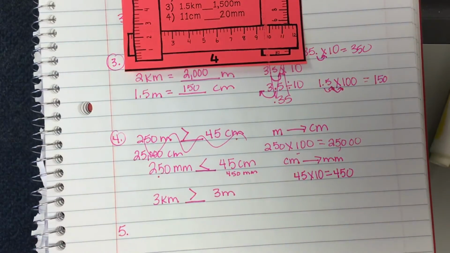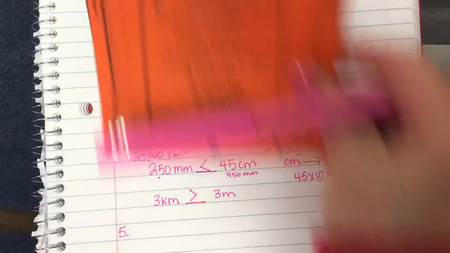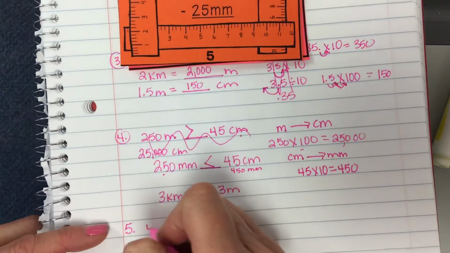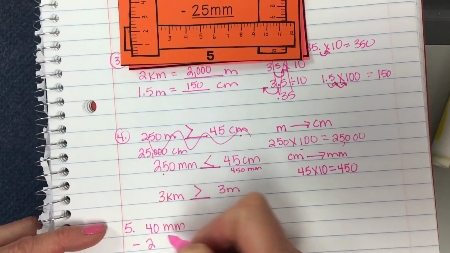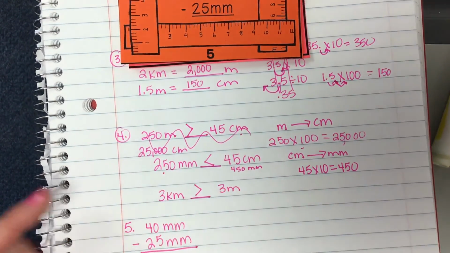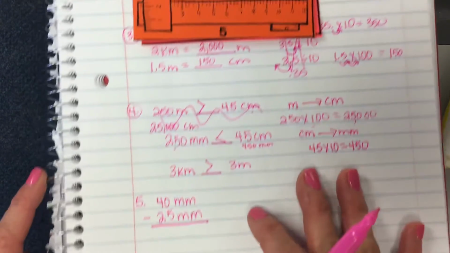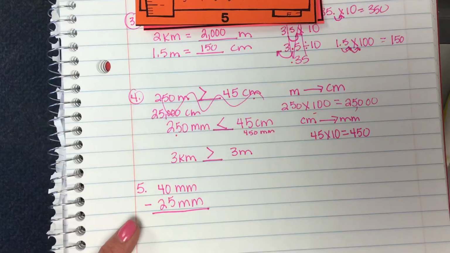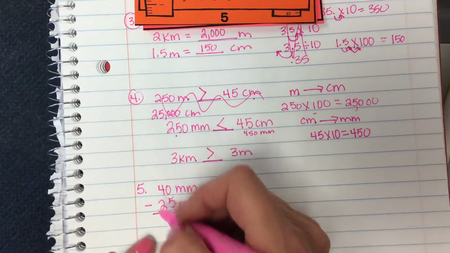All right, number 5. And then we're going to move and save some more for tomorrow. How many centimeters is 40 millimeters minus 25 millimeters? Okay, how many millimeters is it? Do the subtraction. What's 40 minus 25? Oh, Nolan knows this one. What is it? It's 15 millimeters.